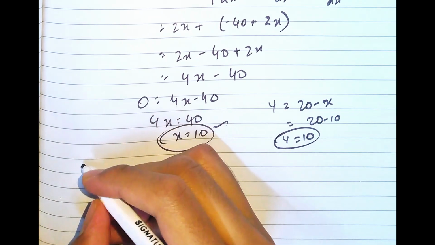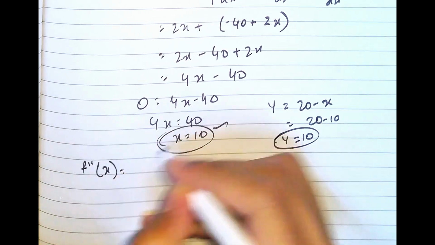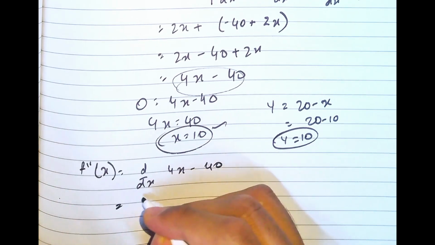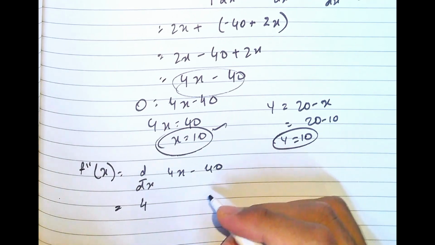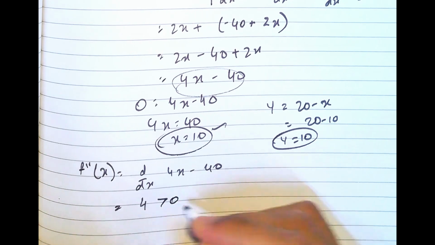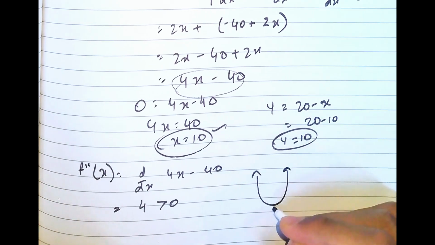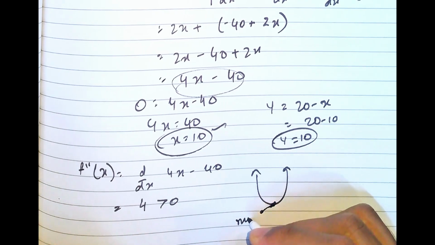How? We can check it using the second derivative test. The second derivative of this expression: the derivative of 4x will be 4 and the derivative of 40 will be 0. So 4 is greater than 0. So the graph will be concave up and we will have the value of minima.